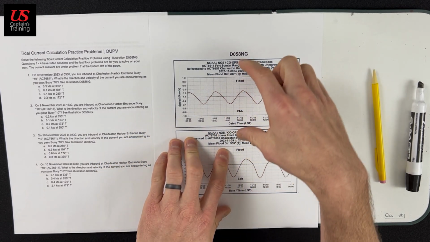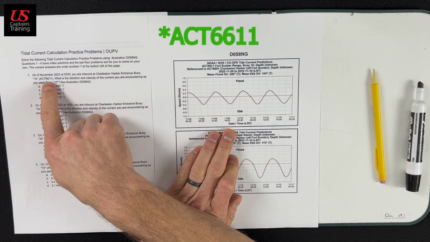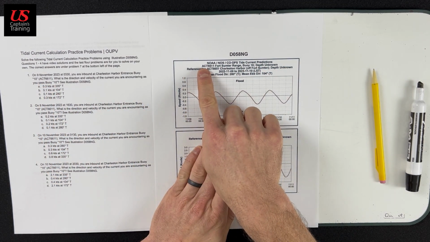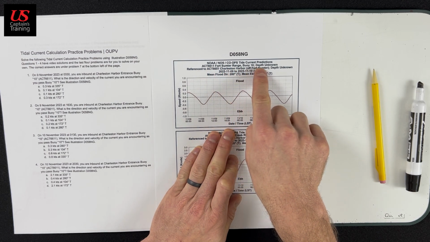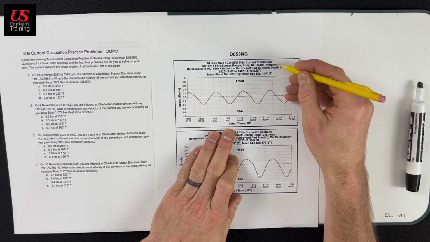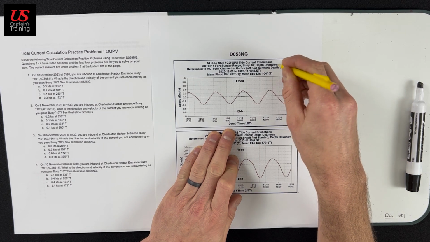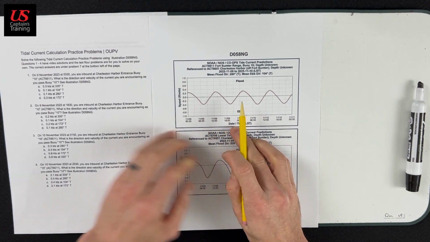All of these are going to use the top one, but let's look at how we line this up. So ACT 11, see this? ACT 6611, Fort Sumter Range, buoy 10, depth unknown. This is what tells us we're on the right chart. Okay, good. And now when you look at this chart, it asks for the 9th.